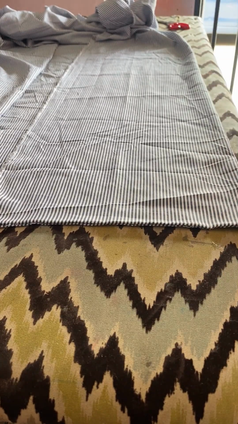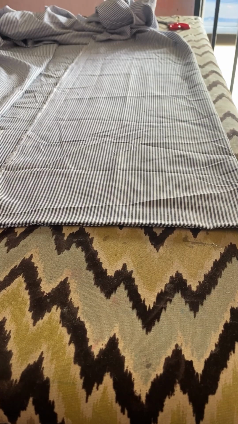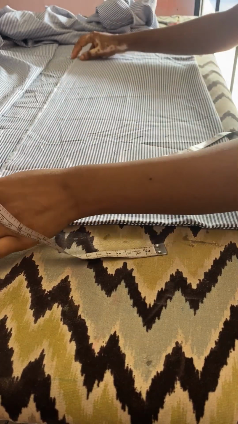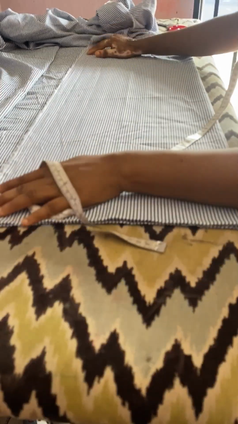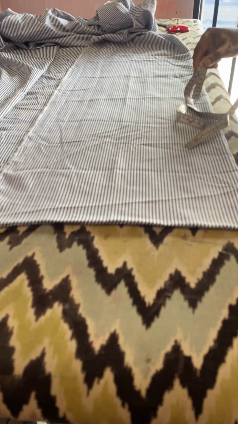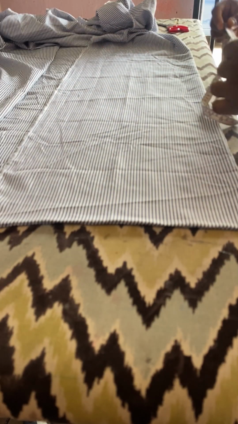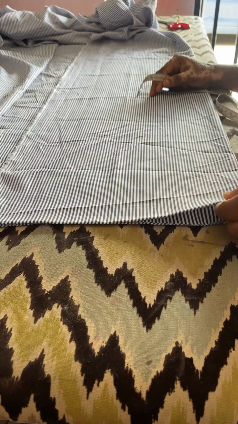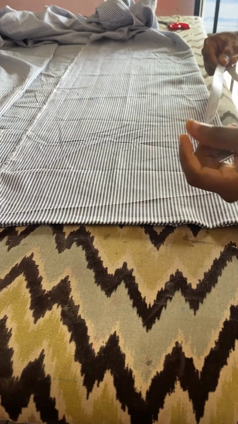So on today's tutorial, I'll be teaching you the easiest steps on how to cut and sew a short knicker with a pocket, an inner pocket, and also with an elastic waistband that has a rope. So if these are the things you want to learn, stick with me through this video.